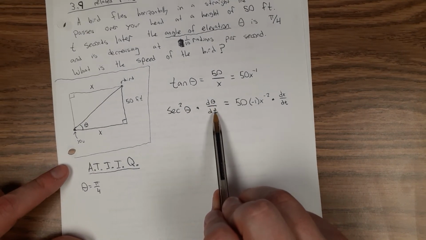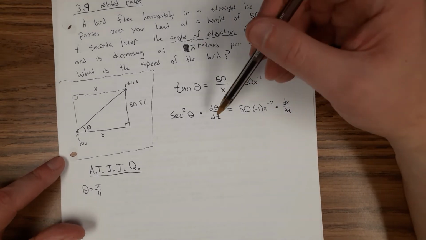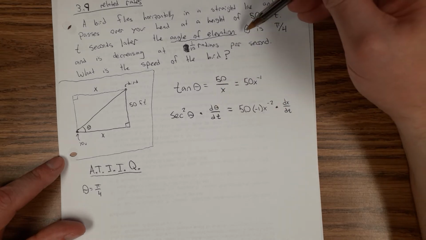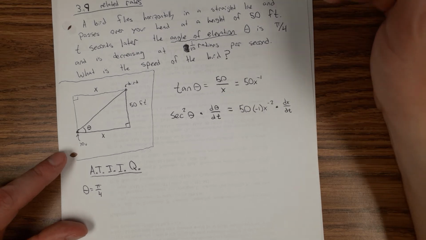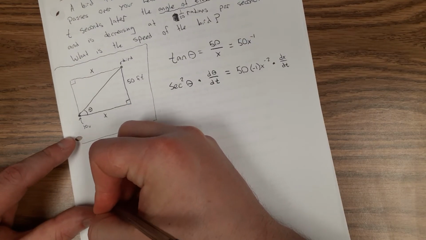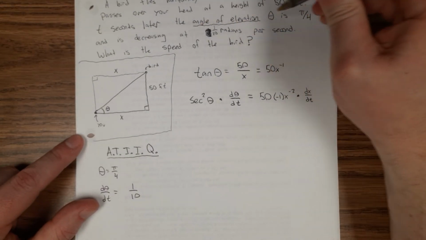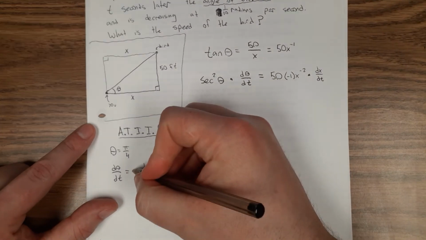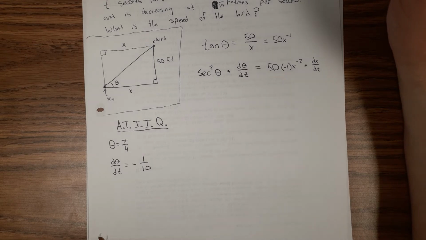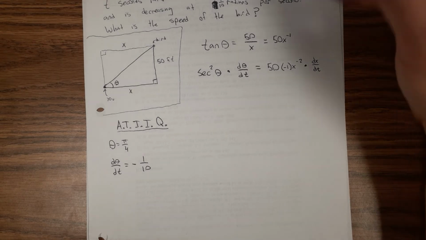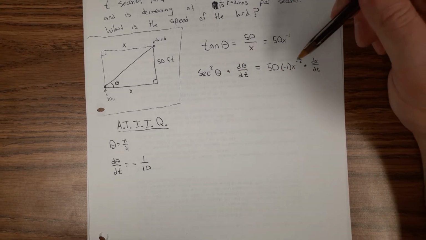Do I know d theta over dt? Well, d something over dt is just the rate of change of that. And I was told that theta is decreasing at 1/10 radians per second. So I would say d theta over dt is 1/10, but it said it's decreasing at that rate. So actually I would say d theta over dt is negative 1/10. All right. So I know that. What else do I know?